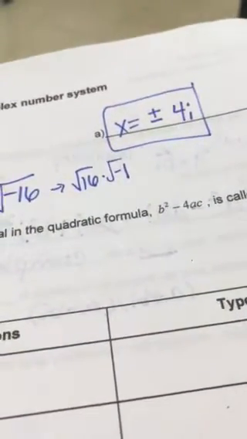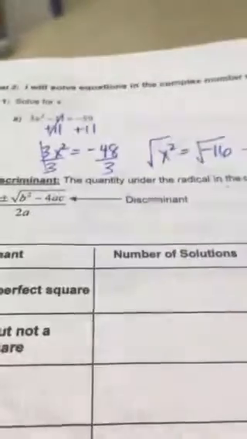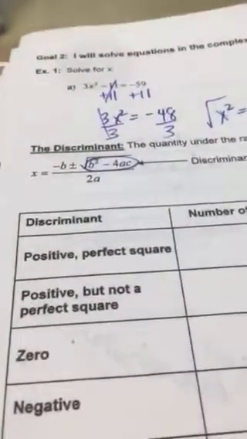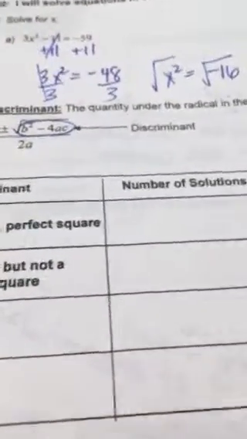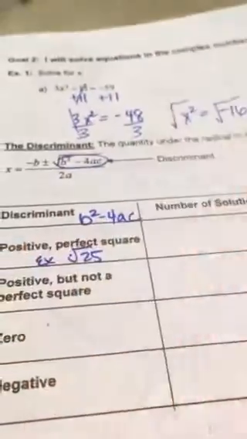Now, let's say you had 3 terms here and we can't factor it and that sort of stuff. You will need to do the quadratic formula. So we're going to focus first on what's called the discriminant. The discriminant is this part under the root, the b squared minus 4ac. If the discriminant comes out positive and a perfect square, for example, like square root 25.